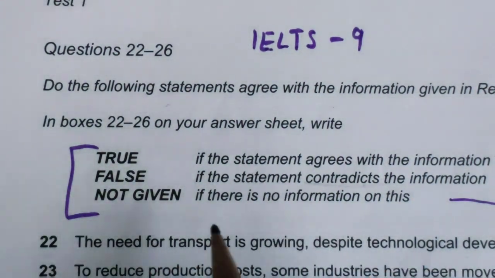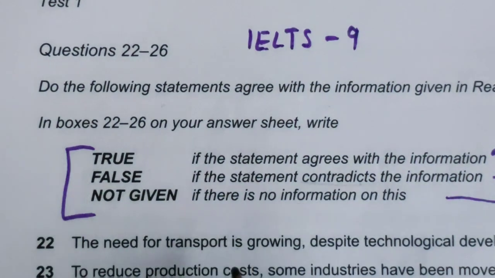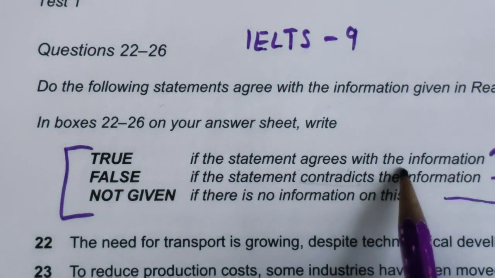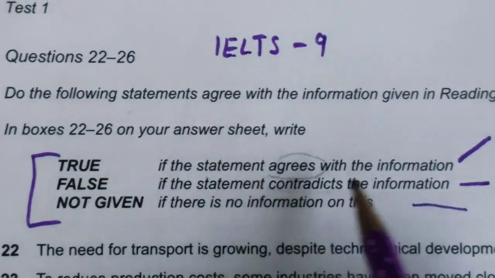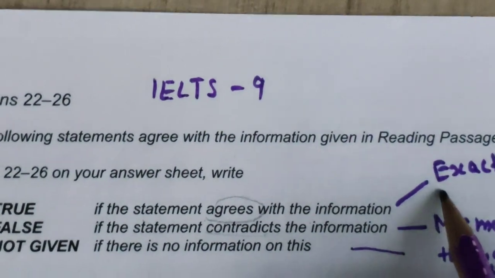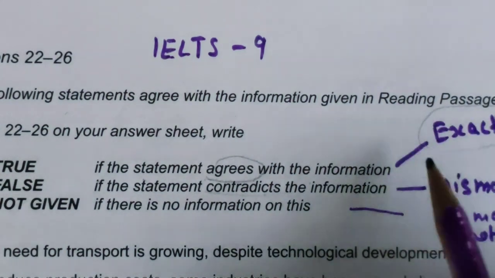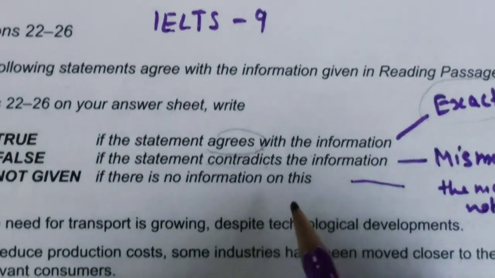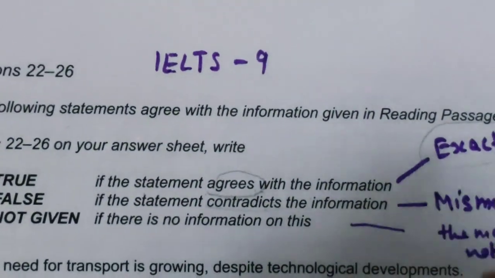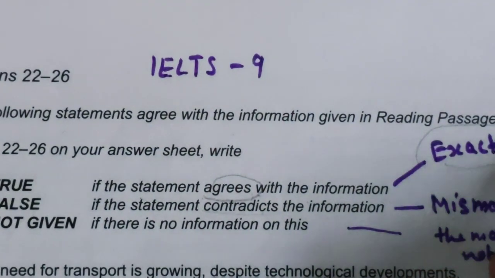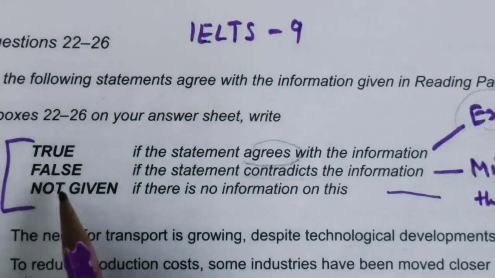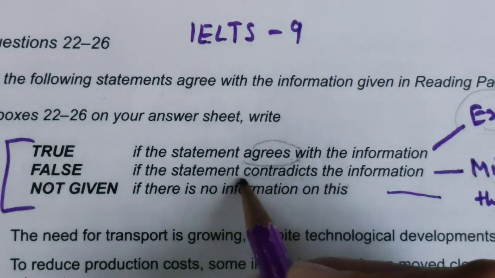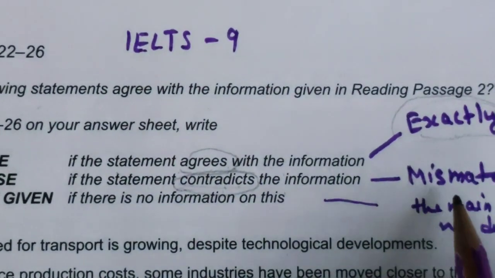Let's understand how to do True, False, Not Given. What does it mean? True means the statement agrees with the information. Agrees means the meaning should be exactly the same: where we have found the question statement in the passage, they should match exactly in meaning. What is False? If the statement contradicts the information. Contradicts means mismatching.